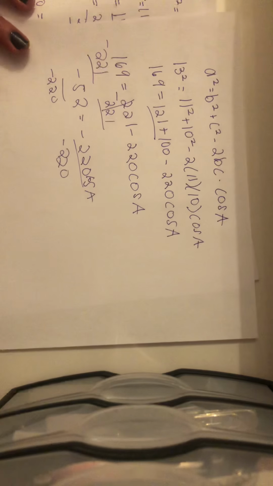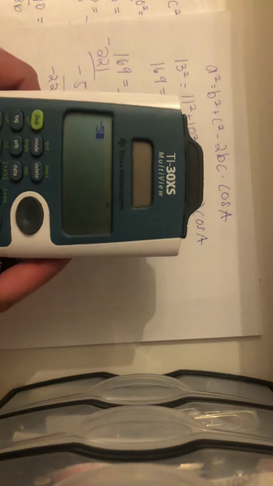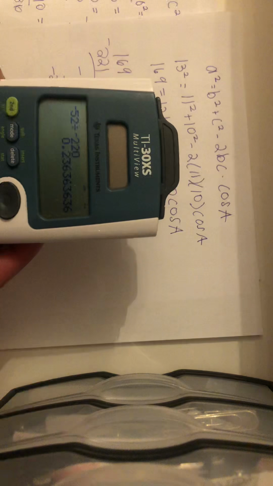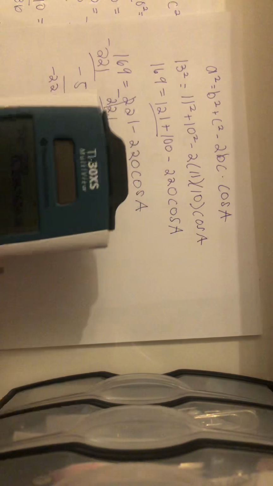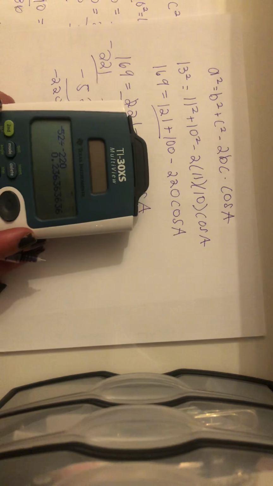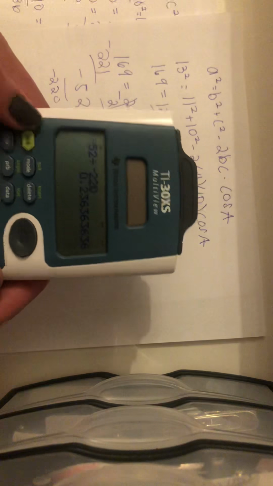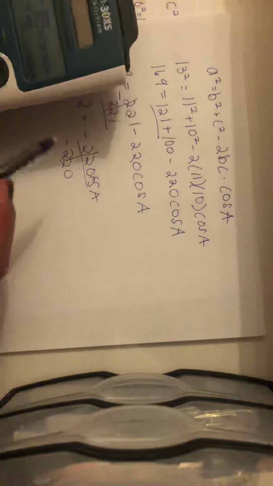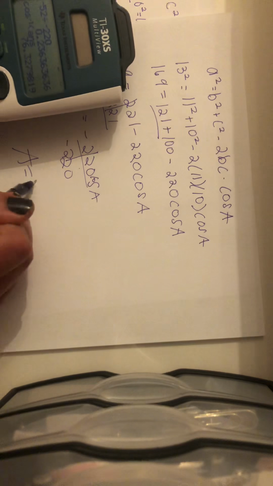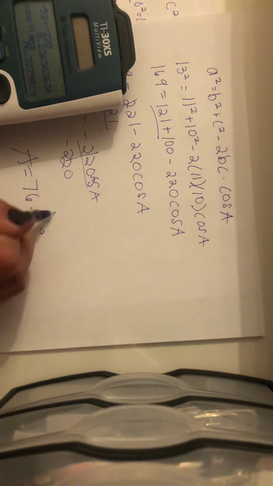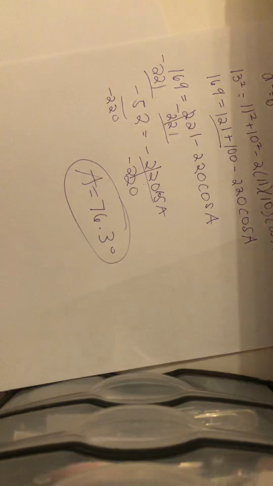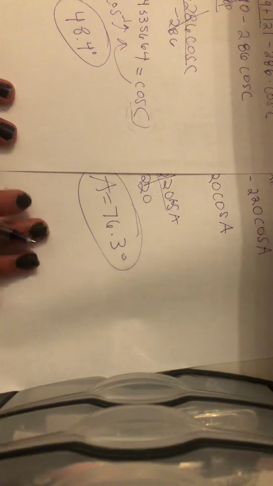When we do that, you get a small number. Negative 52 divided by negative 220 is 0.236 and some more digits. We'll keep that. To get this, we're going to do inverse of cosine. So let's do second cosine, second answer, and you get a equals 76.3 degrees.